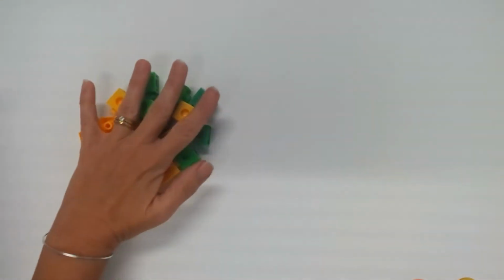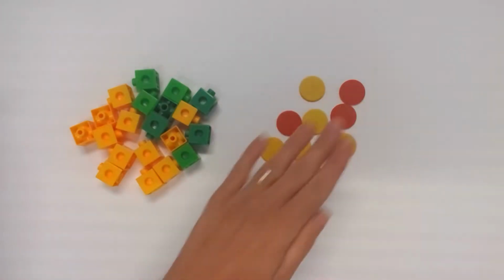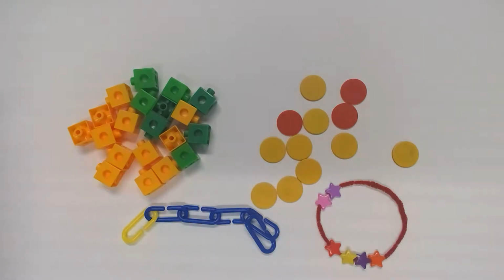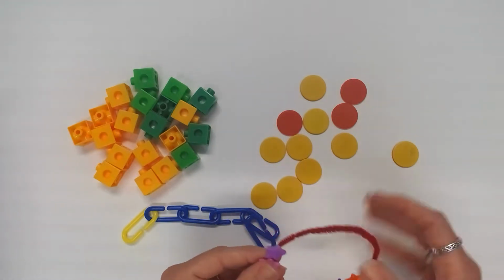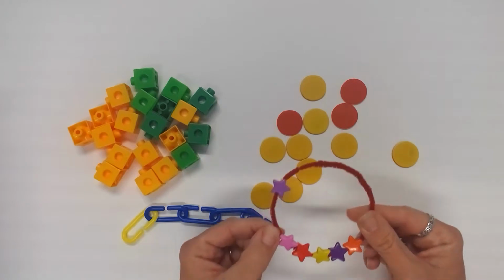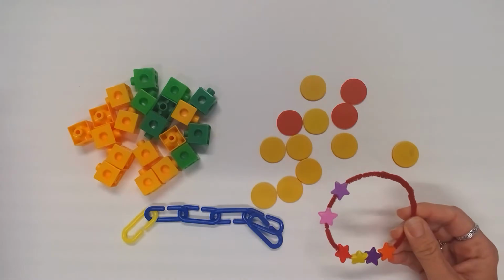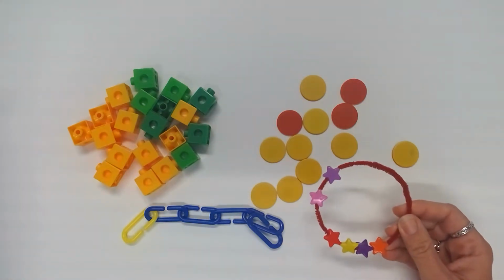We want the students to use objects and pictures, so we can use things like unifix cubes, two-color counters. We can use the linking chains. You can even make number bracelets where the kids can manipulate and break those numbers apart. We always want to start very concretely with the students, having them manipulate the pieces around so they can see how I can move these apart to show that this is 6, but I can scoot another one over here and show that 1 and 5 is 6, or 2 and 4 is 6. Being able to manipulate is going to give them the power and the experience of using these numbers.